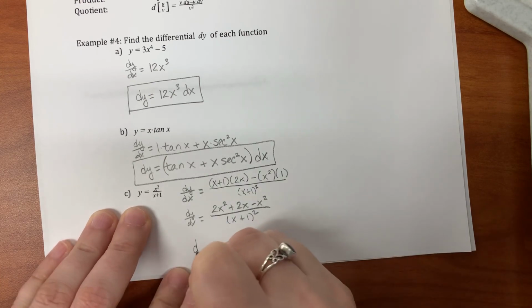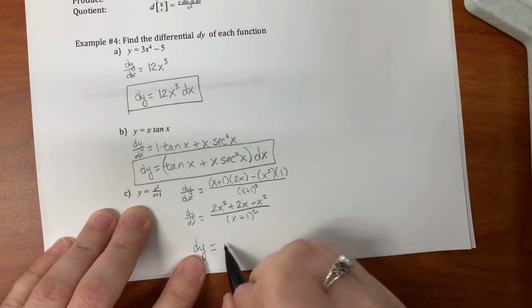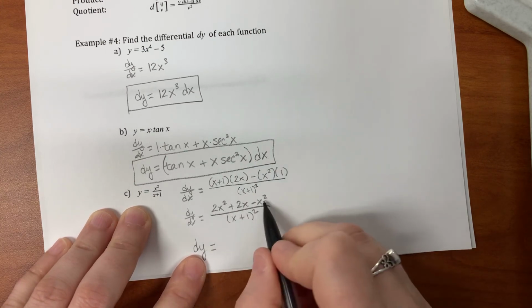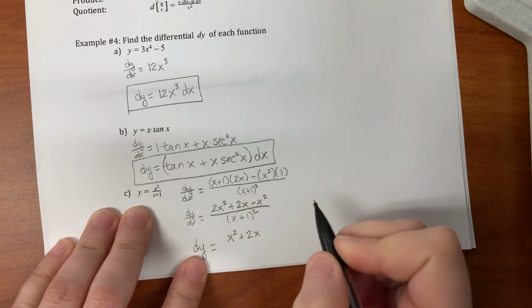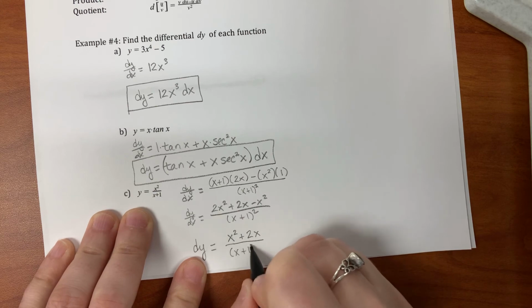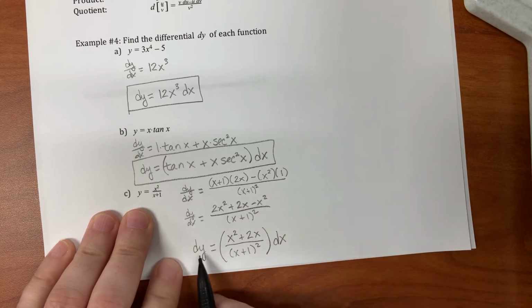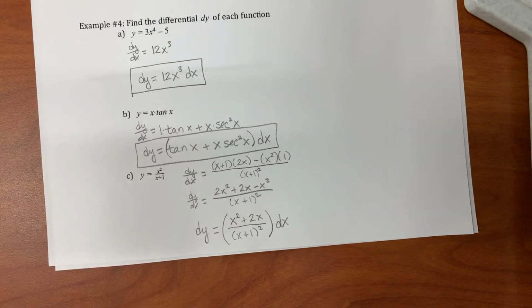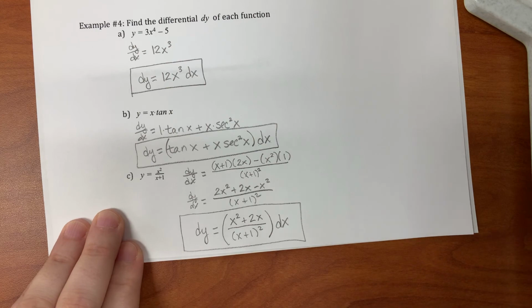Okay, so dy/dx really equals, 2x squared minus x squared would be x squared plus 2x, all over (x plus 1) squared, but I'm taking all of that times dx because I went ahead and moved that over all at the same time while I was simplifying. And that's my final answer on that one.